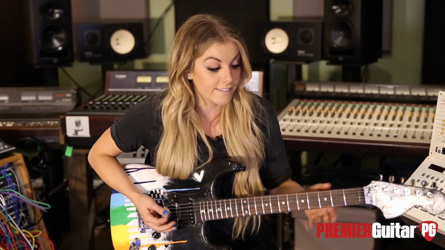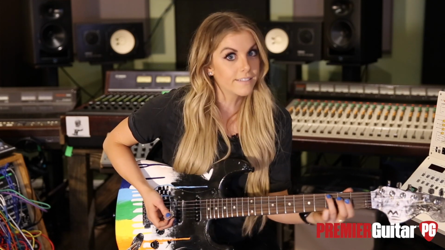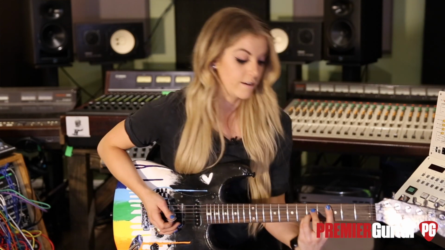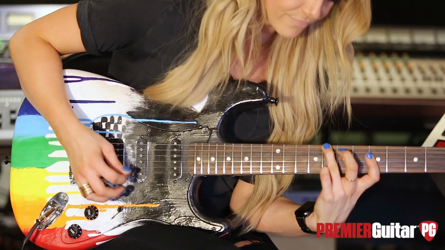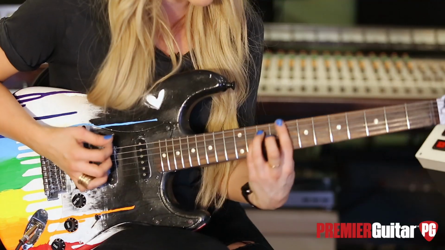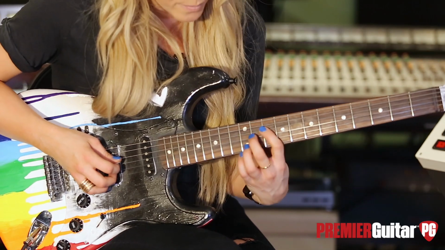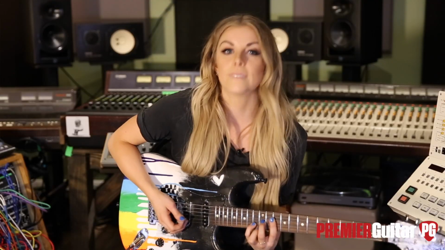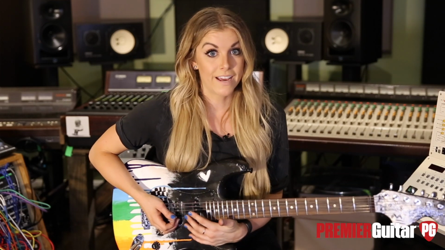So they're all C's. There's a C here. That's in the C shape. That's in the A shape. That's in the G shape. That's in the E shape. And last but not least, in the D shape. So you have C chords all the way up and down the neck.